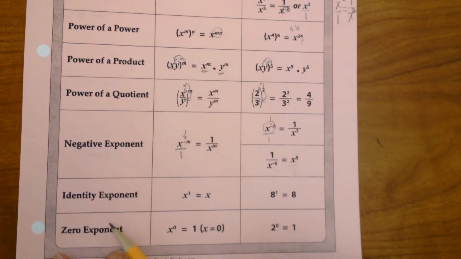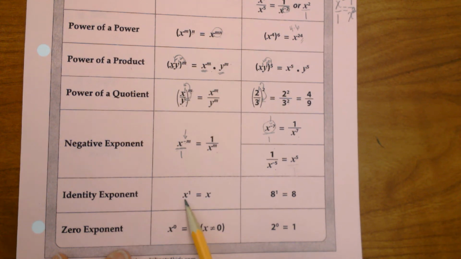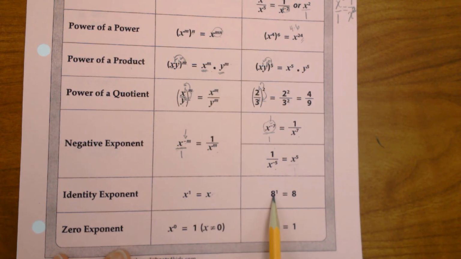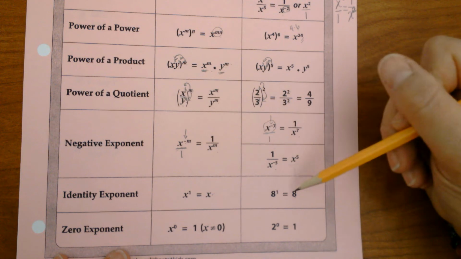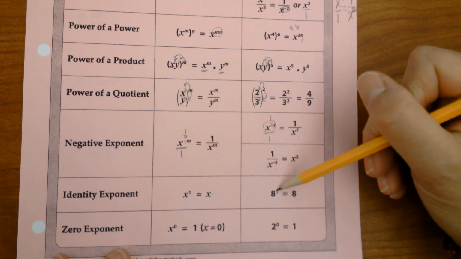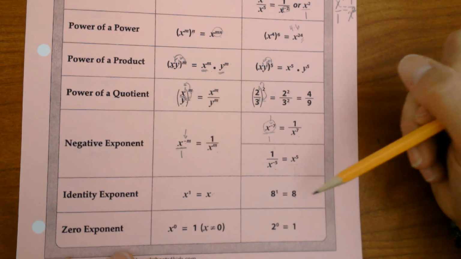So we have the identity exponent, and that just means x to the first equals x. Remember, I was putting my 1's in, so this is just saying if you don't have an exponent here, you know to put the 1 in. So x to the first is x, 8 to the first is 8, 9 to the first is 9. These mean the same thing. It's just that we can write it with the 1, or we don't have to write it with the 1.